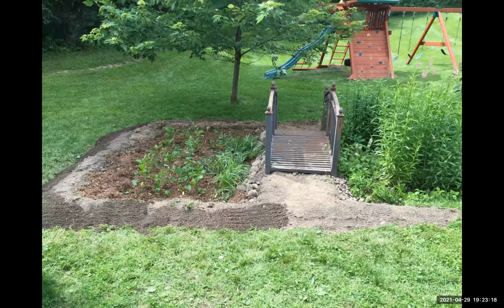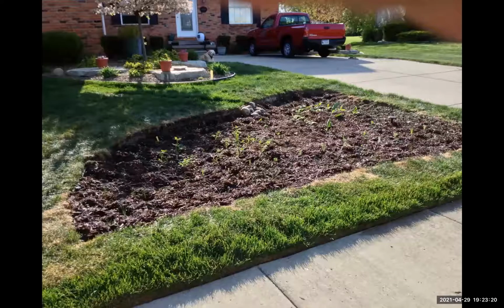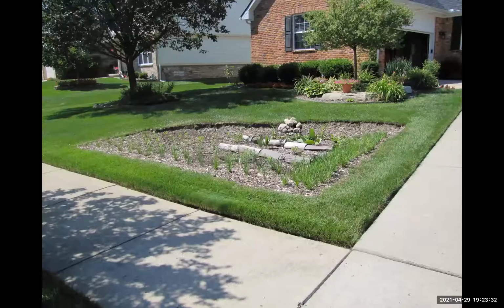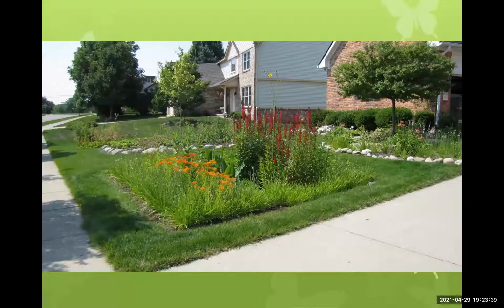after the bridge. Here's my front yard rain garden right after planting. This would be a May picture. My crabapple there is in flowers, so this would be a mid-May picture maybe. This is it in July of the same year. And here it is the following year. And almost no, just pathways of grass in the front.